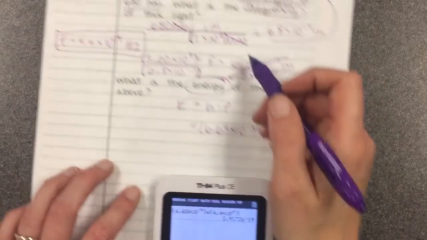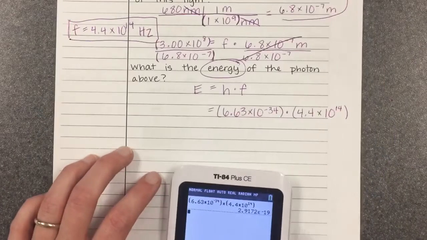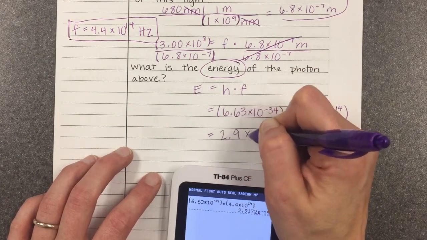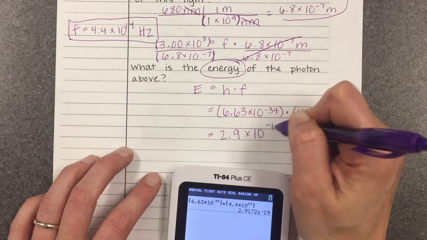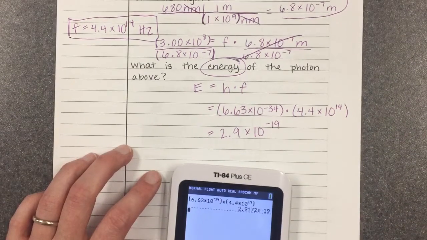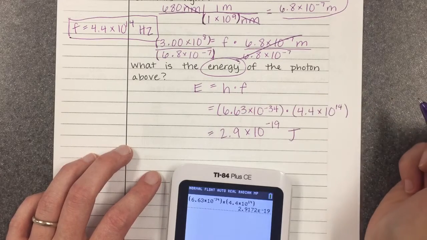And again, since we had a value with 2 significant figures in it, we're going to keep 2 in our answer. So the energy is equal to 2.9 times 10 to the power of negative 19. So my exponent is negative 19 here. And the unit for energy is always going to be joules.